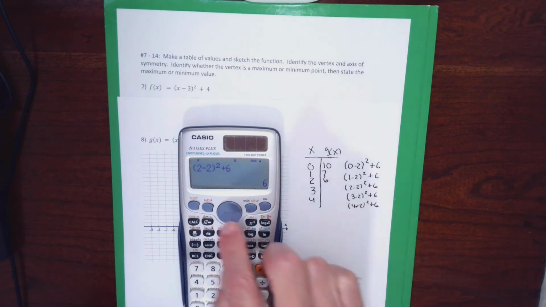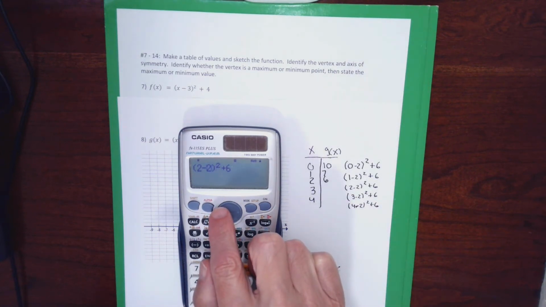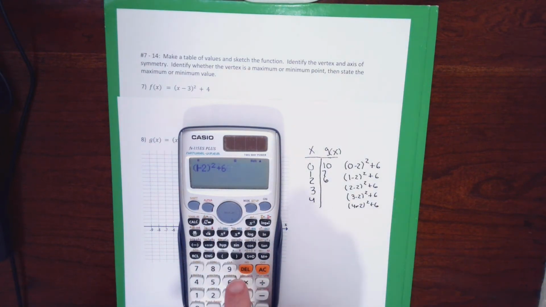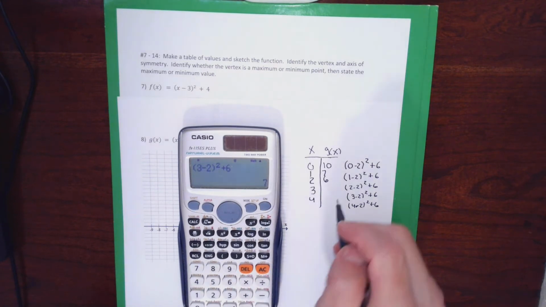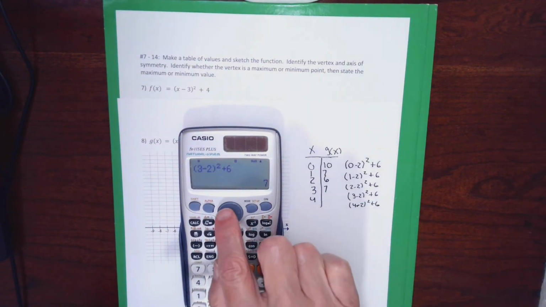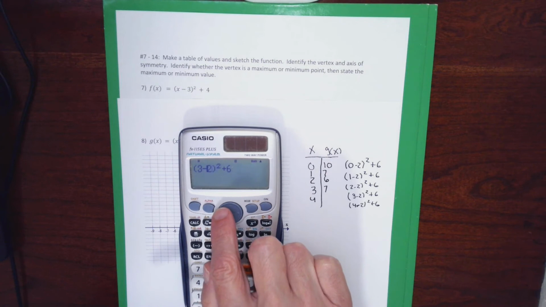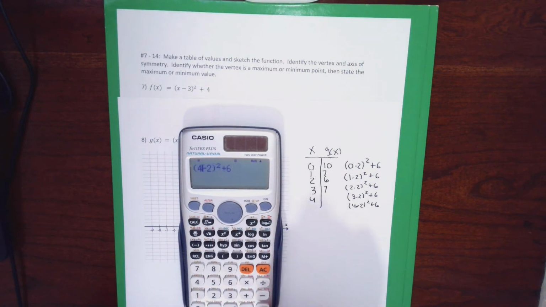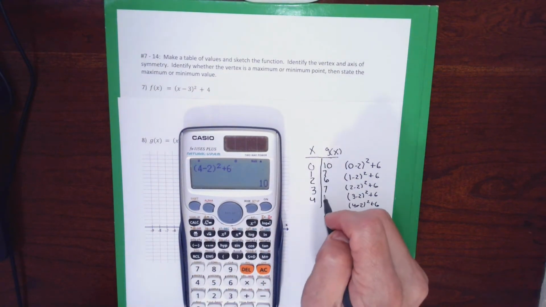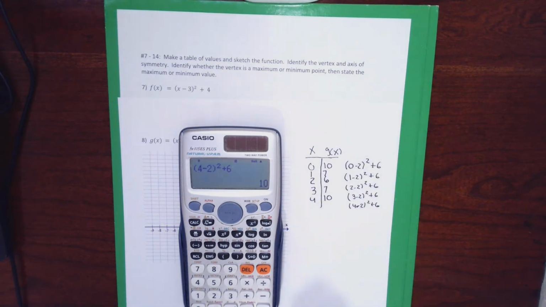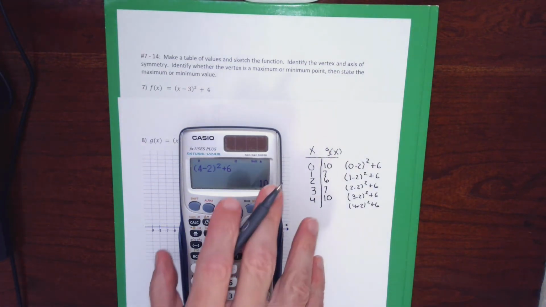If you get duplications, meaning your top and bottom y's are the same, you're in a good place. If, like on that first problem that I was graphing, my top y didn't equal my bottom y, well then I have got a mistake. It's either a mistake in creating the table or it's a mistake on my calculator.